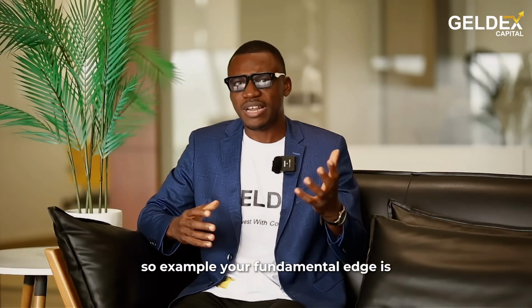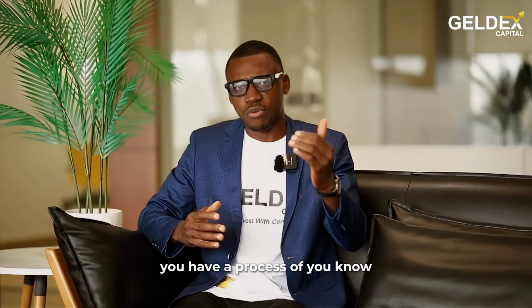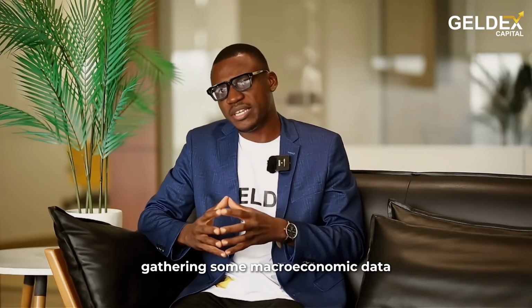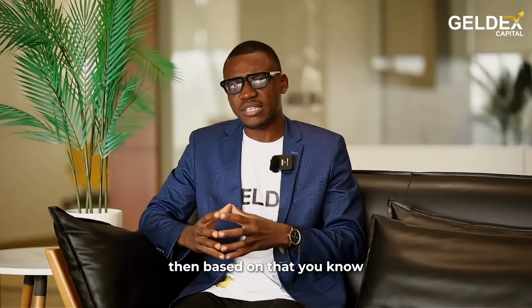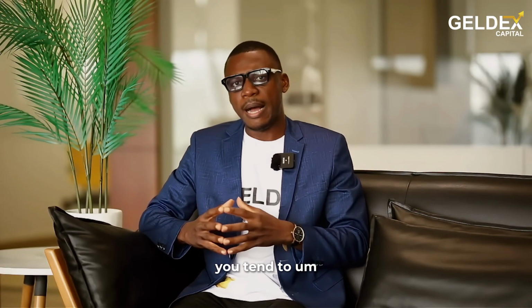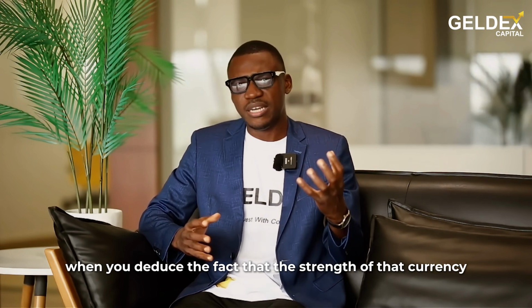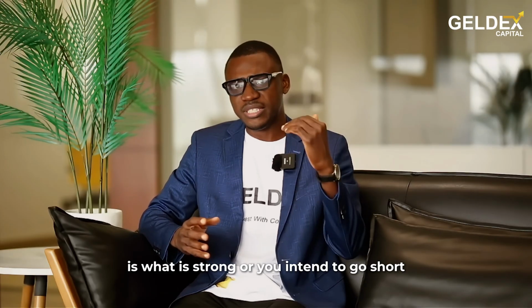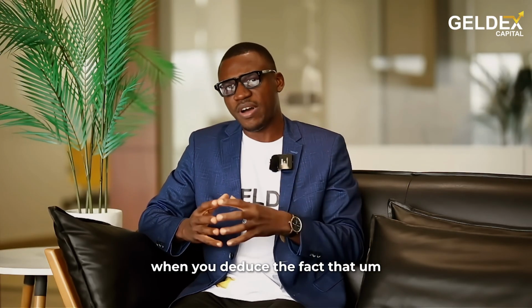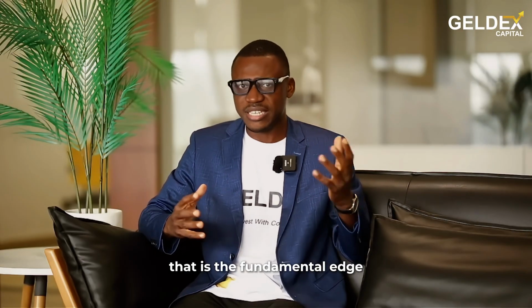So for example, your fundamental edge is, let's say you have a process of gathering some macroeconomic data, deducing the strength or weakness of a currency, then based on that you make your trading decisions. So you decide to go long when you deduce that the strength of that currency is strong, or you intend to go short when you deduce that the strength of that currency is weakening. That is the fundamental edge.